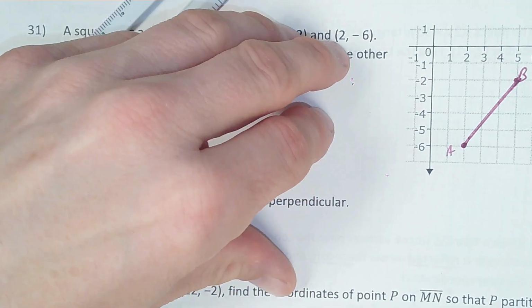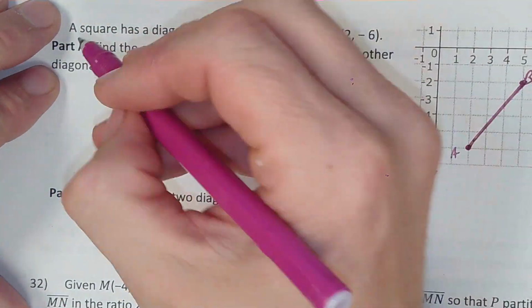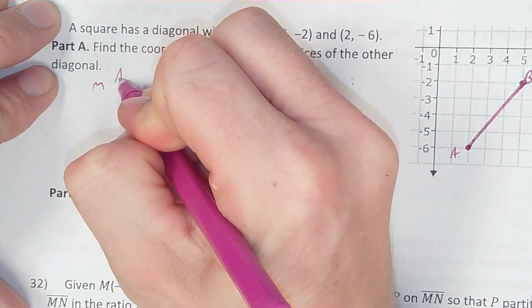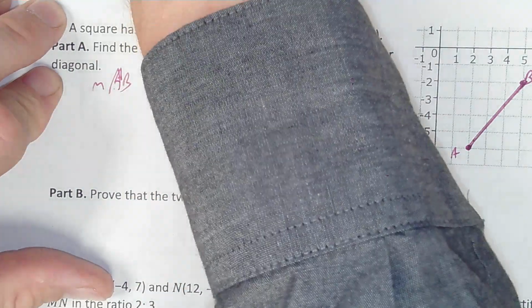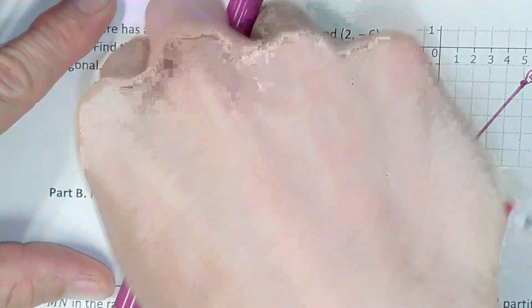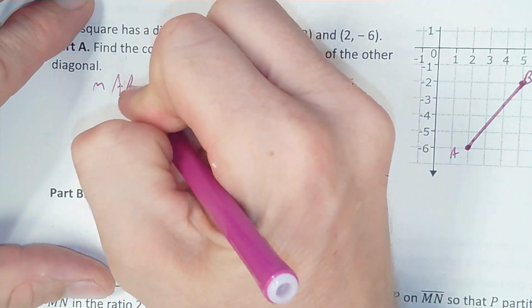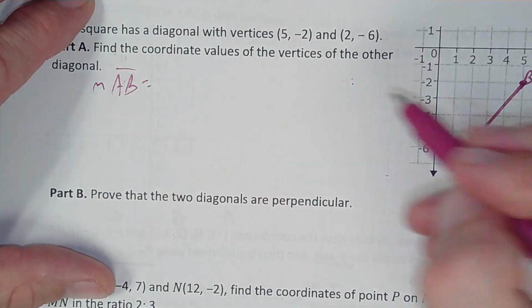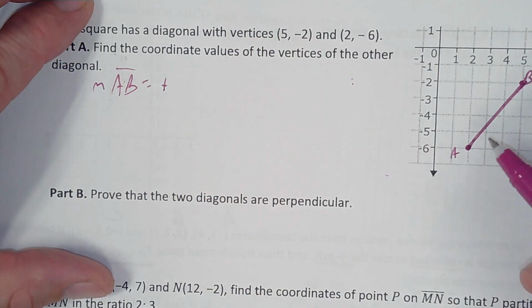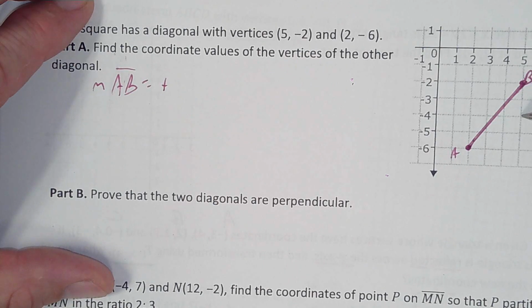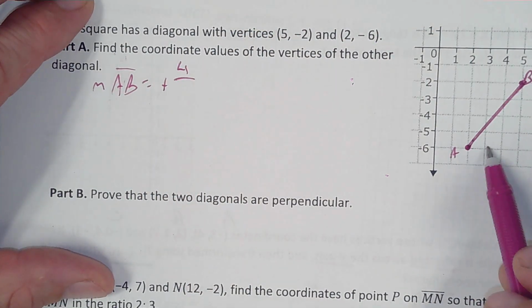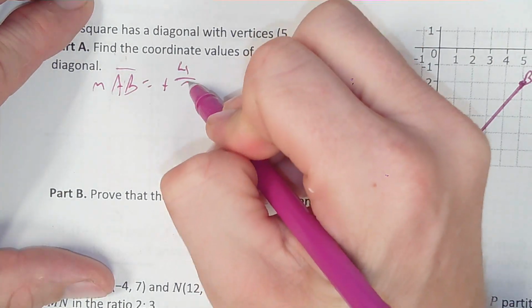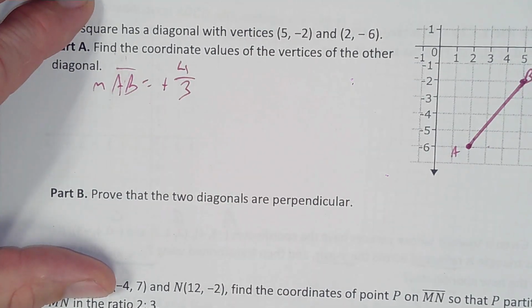Right, so the slope of AB equals positive, right? And it's going to go from the change in y is 1, 2, 3, 4. And the change in x is 1, 2, 3. It's 3. All right, so my slope is 4 over 3.